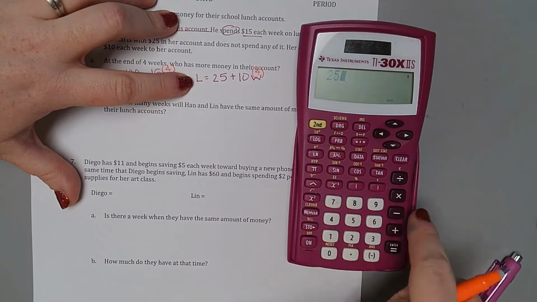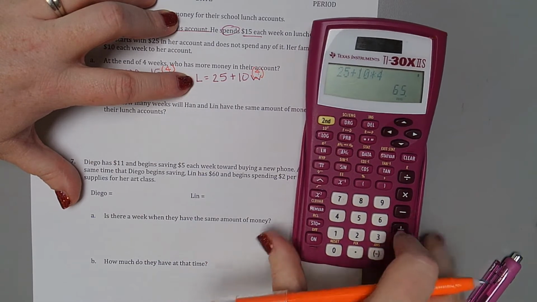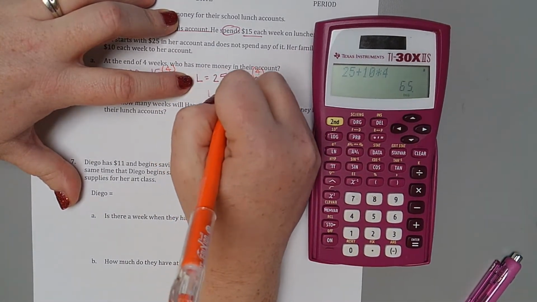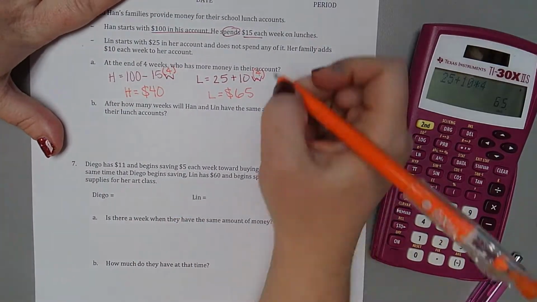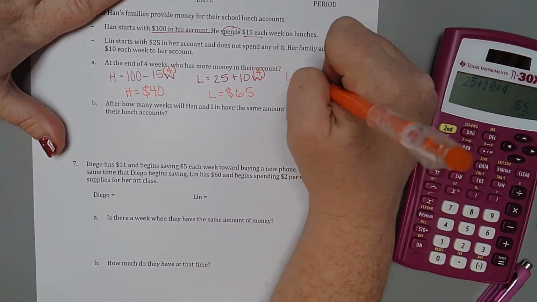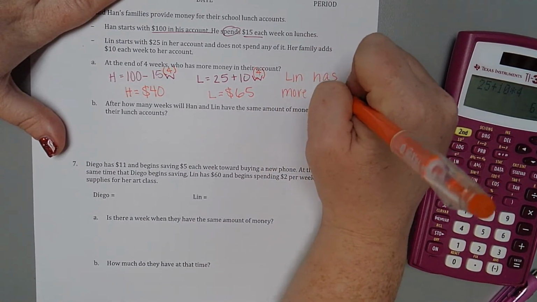Lynn is 25 plus 10 times 4. Lynn is at $65. So at the end of 4 weeks, who has more money? Lynn has more money.